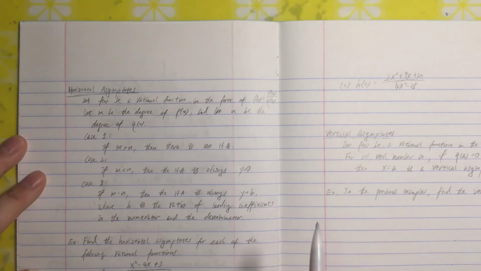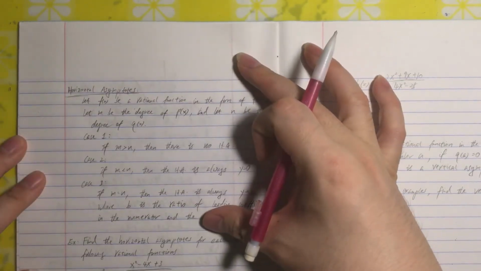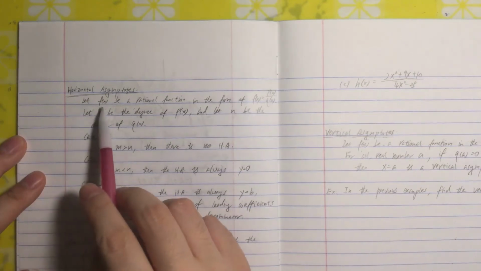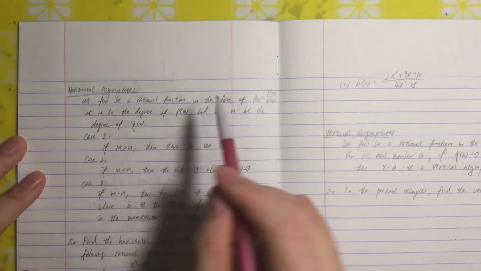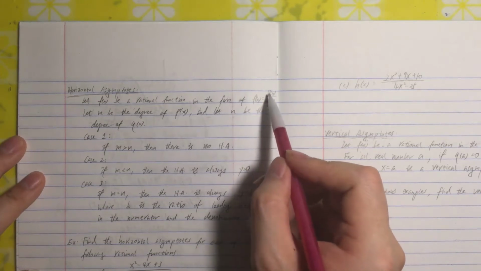Next, let me show you how to graph rational functions. In order to graph rational functions, let me first show you how to find the horizontal and vertical asymptotes. Here are the steps of finding horizontal asymptotes. Let f of x be a rational function in the form f of x equals p of x over q of x, where p of x and q of x are both polynomial functions.